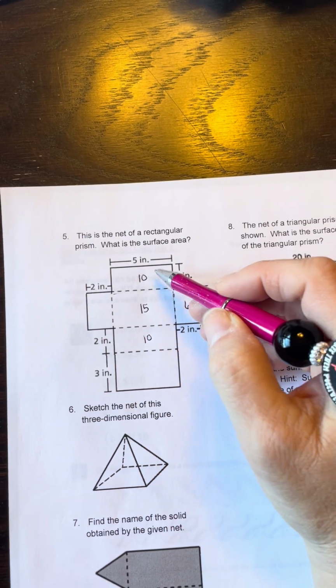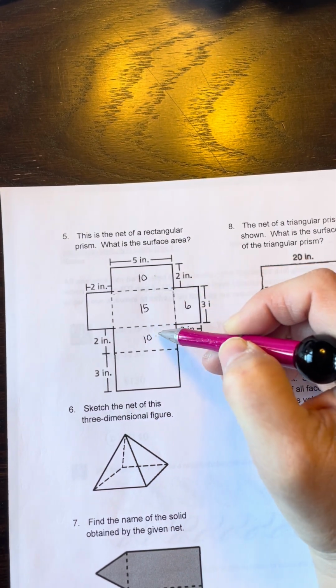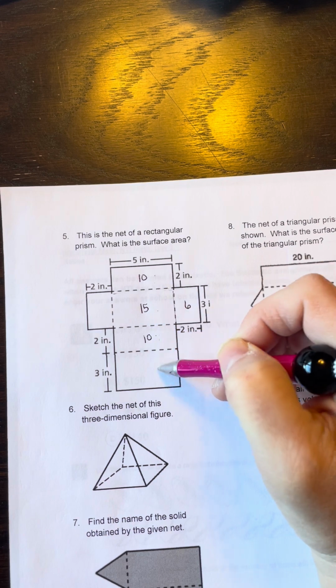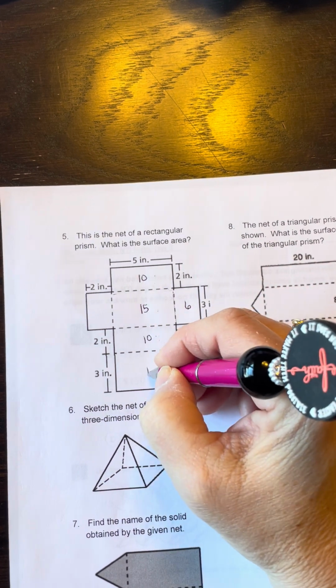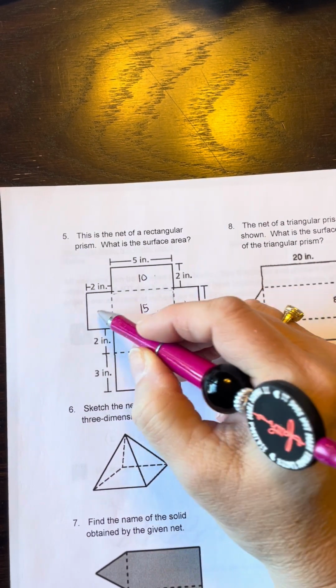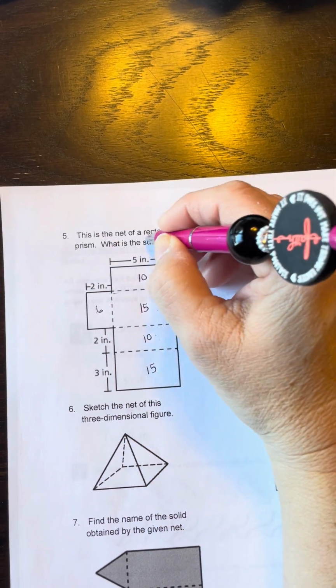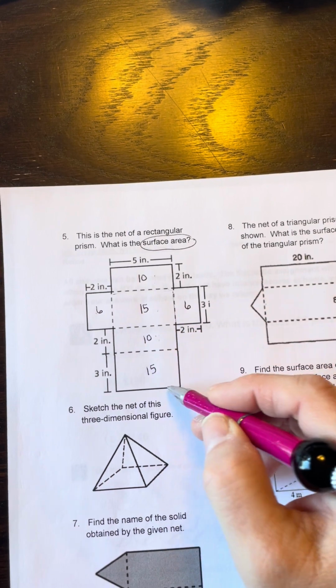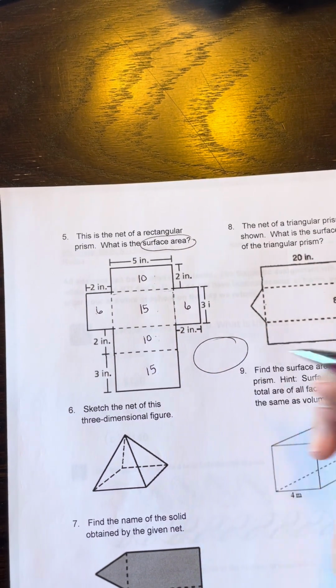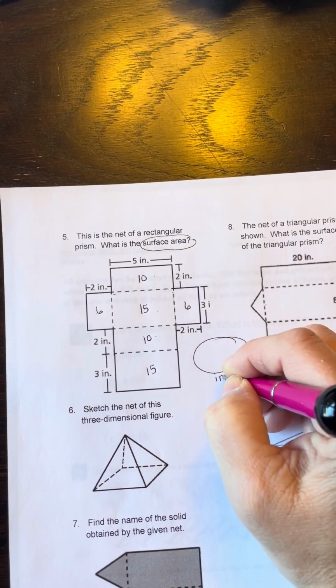And remember how I said the front and the back have the same size? There they are. The top and the bottom have the same size, so this is also going to be 15. And the left and the right have the same size, so this is 6. Okay, it says what is the surface area? So you're going to total all 6 of those faces together, and that's going to be your total surface area, and it's in inches squared.